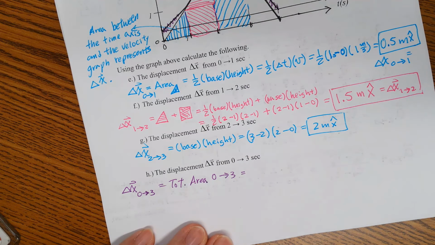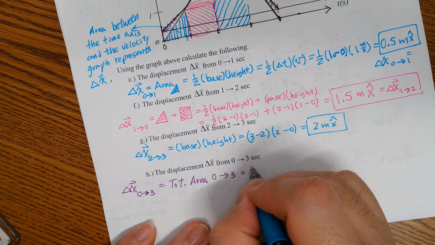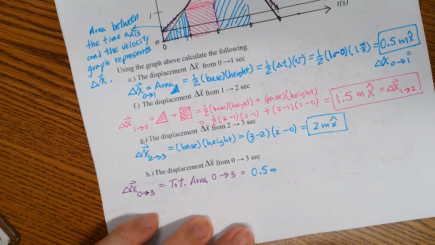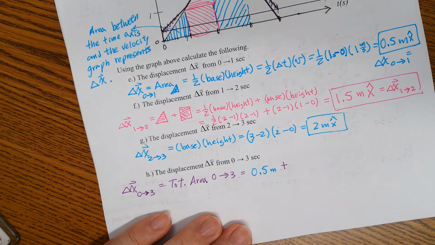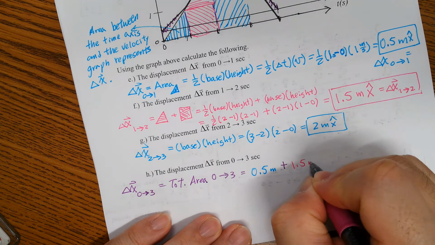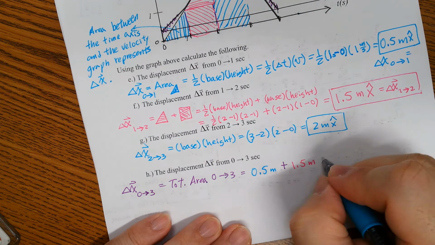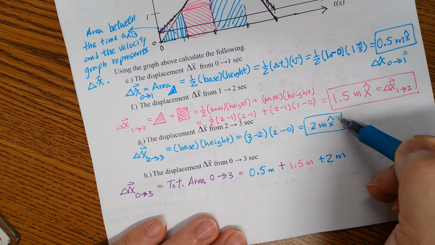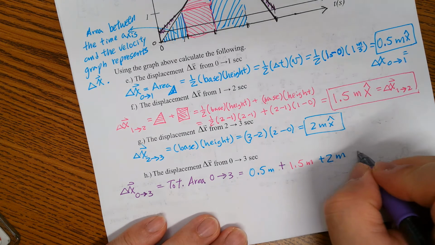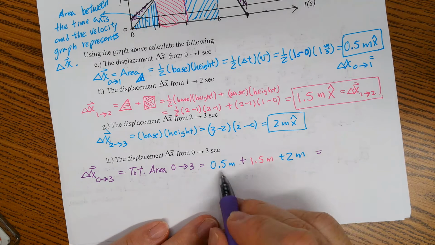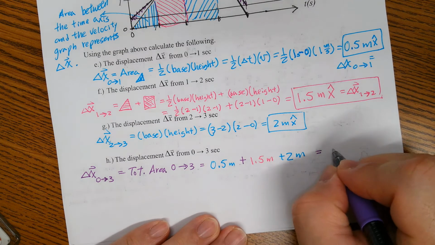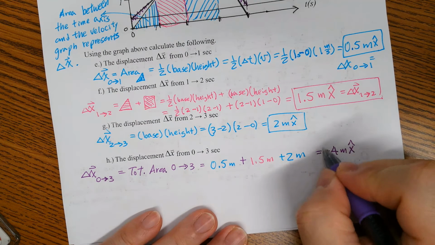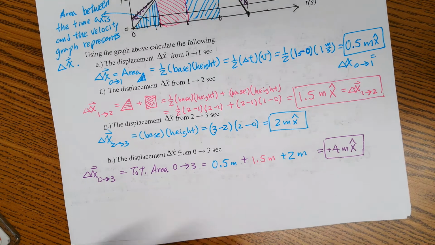Therefore, all I have to do is just add them up. I add 0.5 plus 1.5 plus 2. This plus this plus this. And what do I get? I get positive, positive, positive. So positive 4 meters x hat for the total displacement.